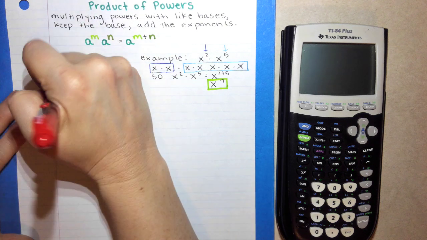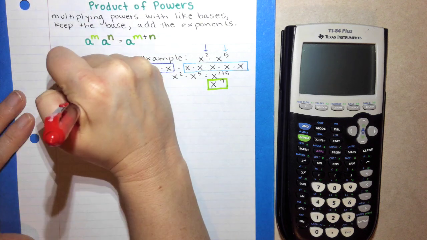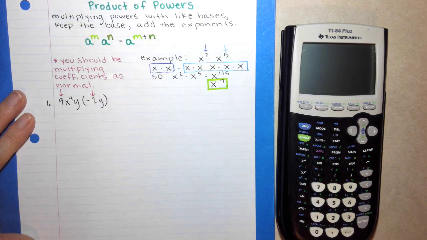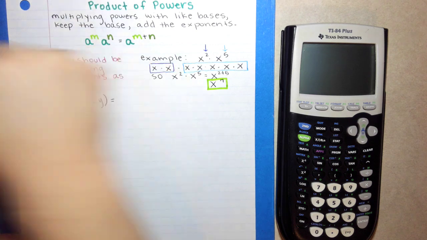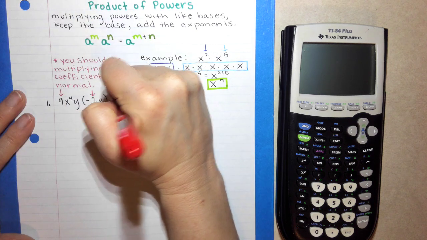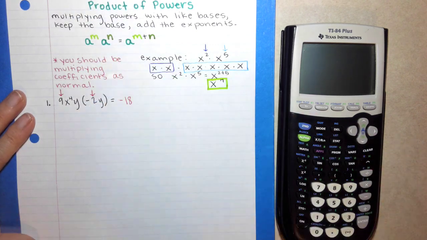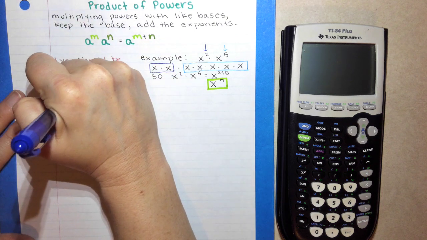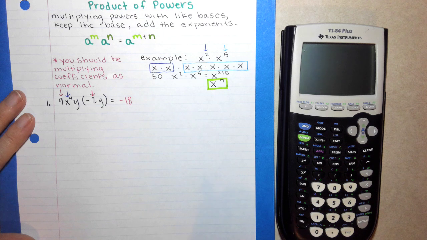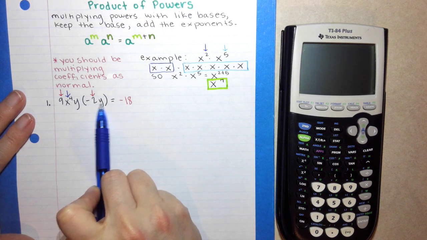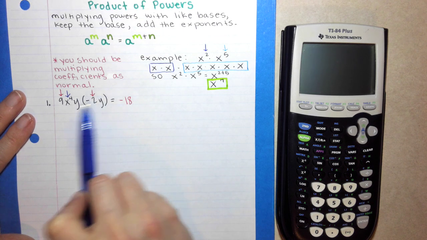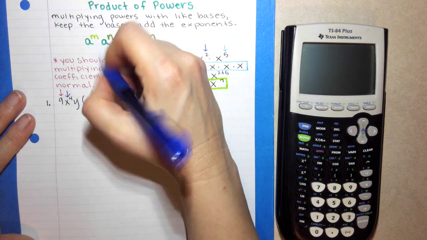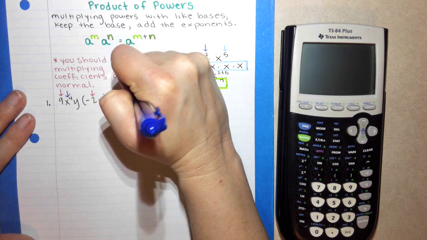So I am going to multiply 9 times negative 2. 9 times negative 2 is equal to negative 18. Then I am going to multiply x to the fourth, and I notice there's no x in this term. So x to the fourth is just going to come over here and nothing is going to change.